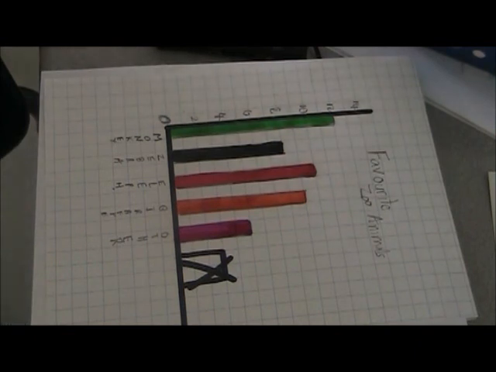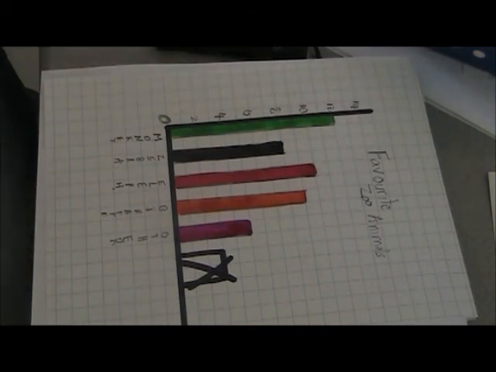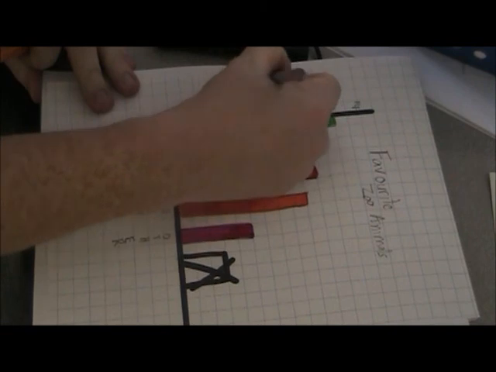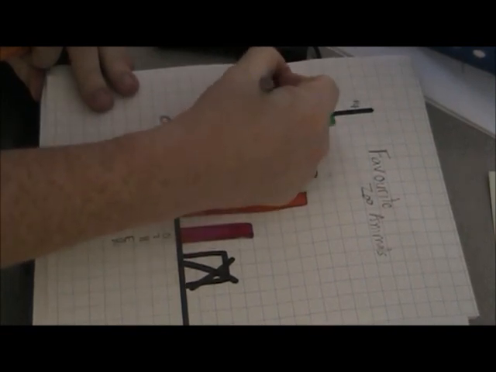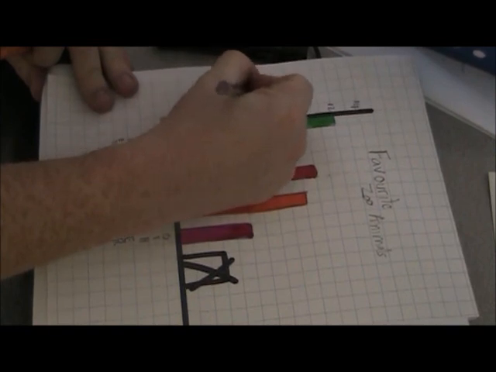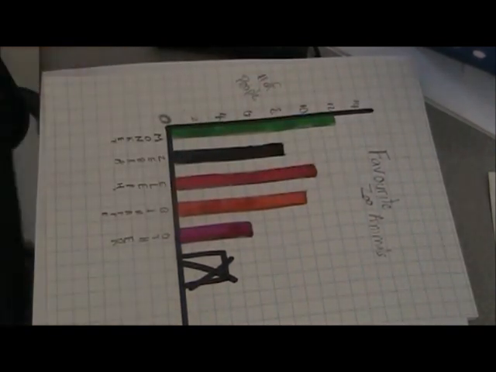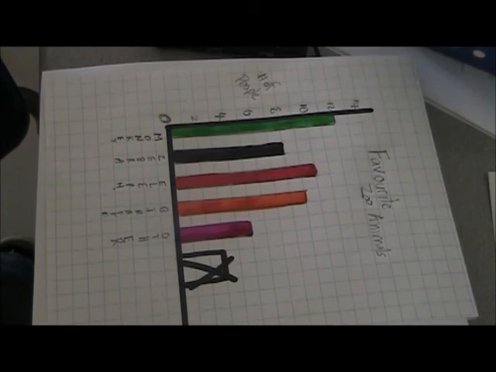What else am I missing? Sammy. Like the things on the sides, like the labels. I'm missing labels. So at the side, this is number of, let's call them the people this time. So maybe it was adults that were asked as well. So that's the number of people that voted for the zoo animals.